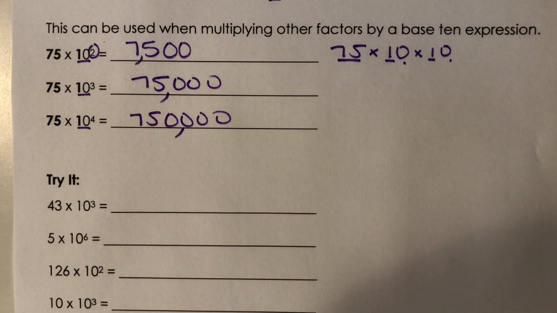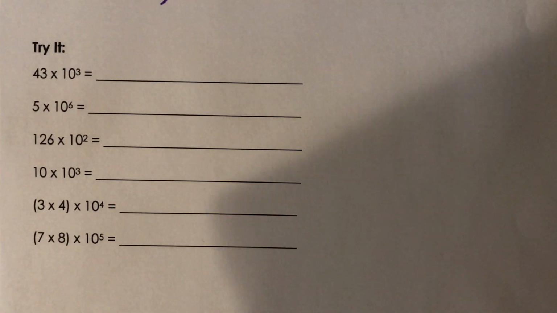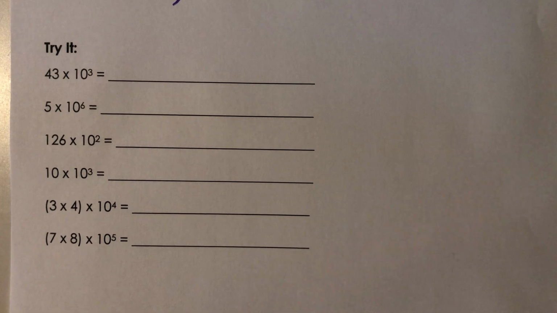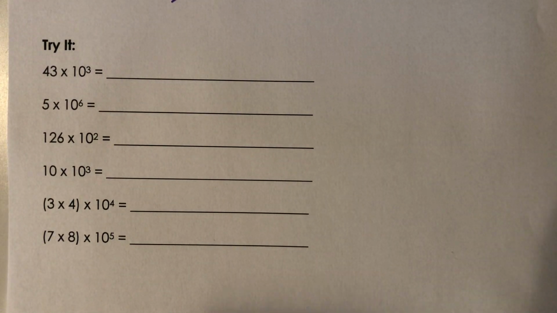So let's use that to help us with the rest of these. And again, once you feel confident with it, press pause between each one and then press play to see if you are correct.